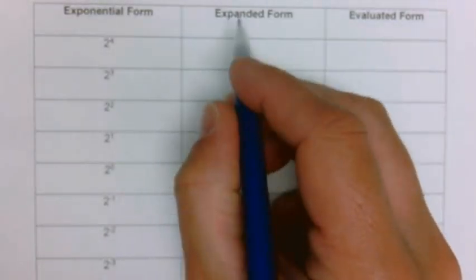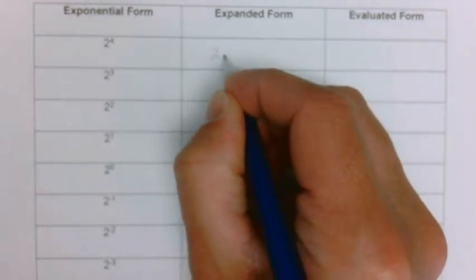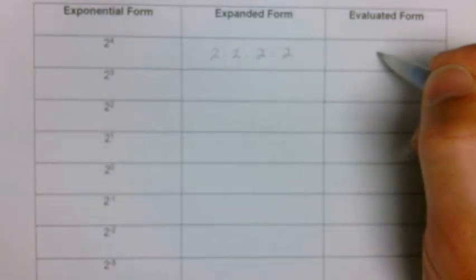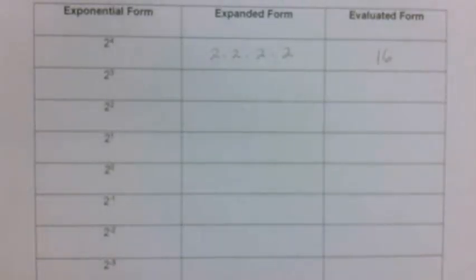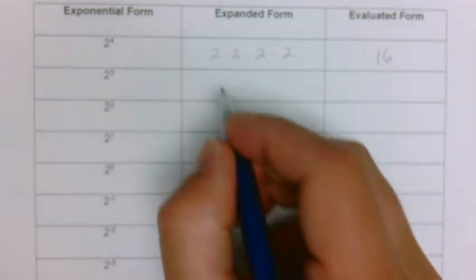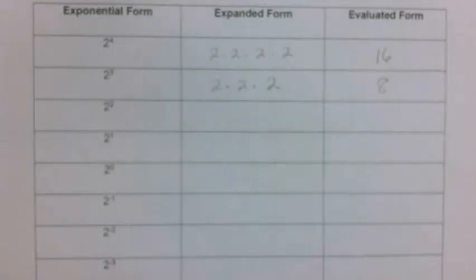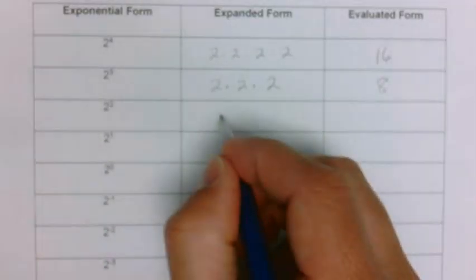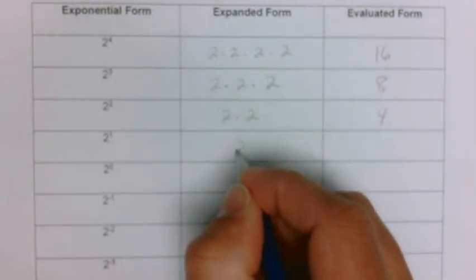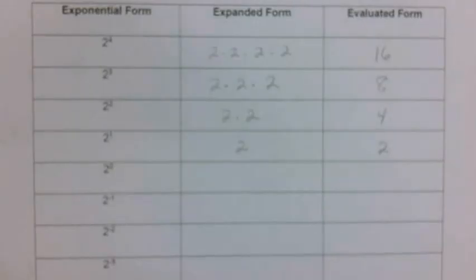All right, so let's go ahead and start with 2 to the fourth power. Expanded, that means I need 4 copies of the number 2 that I'm going to multiply. So I'm going to have 2 times 2 times 2 times 2. And evaluated, that's going to give me an answer of 16. With 2 to the third, I need 3 copies of the number 2. 2 times 2 times 2, which is equal to 8. 2 squared, 2 times 2 is going to give me 4. 2 to the first power is just 1 copy of the number 2, so it equals 2.